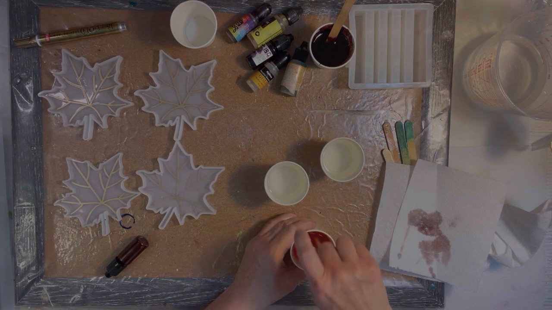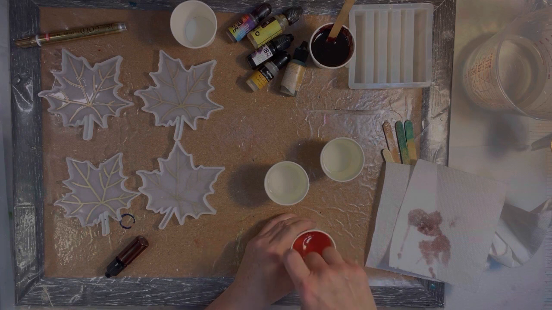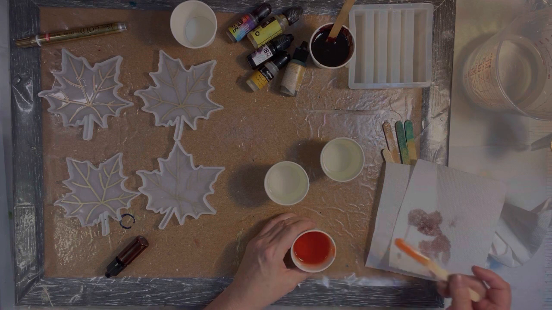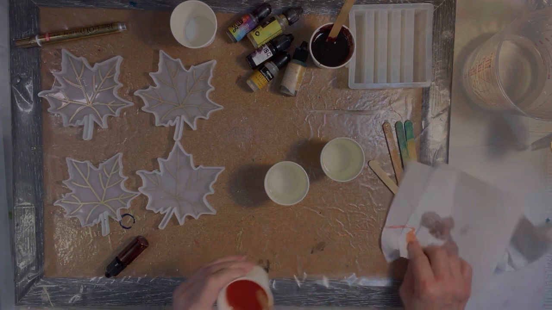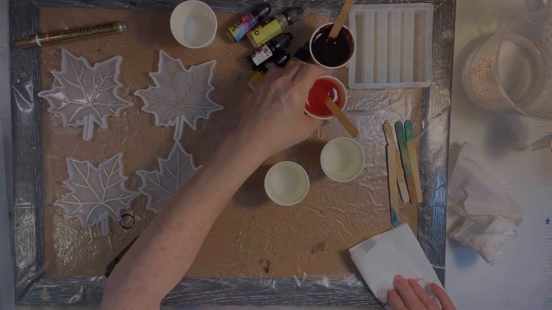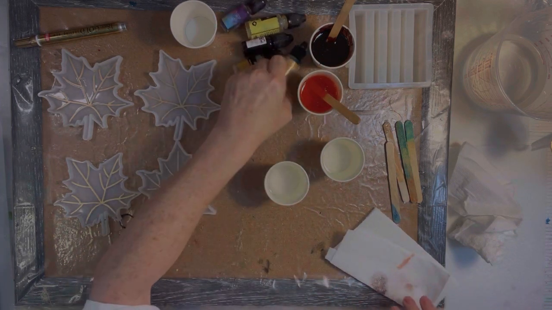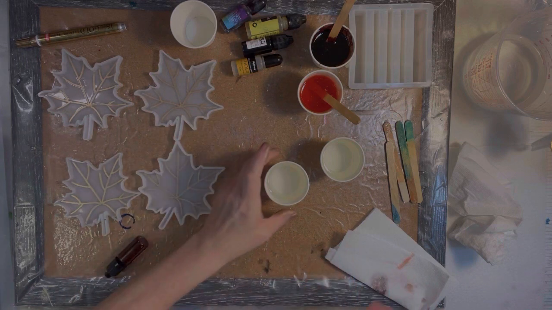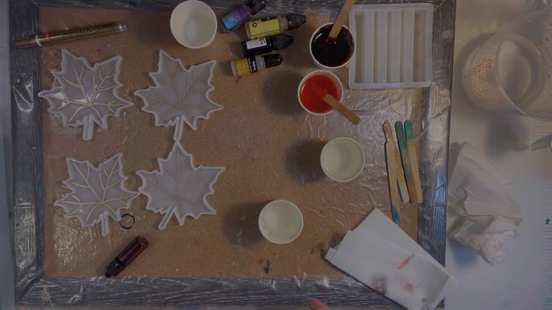I'm probably going to dump some of this out because I don't want that much gold. You guys know how gold takes over, and it kind of floats. Really I just want a little bit of floating gold. So I'm glad I thought of that. I would have added a whole bunch of gold I didn't need. Okay. Alright, and then we go with Latte, our ranger.